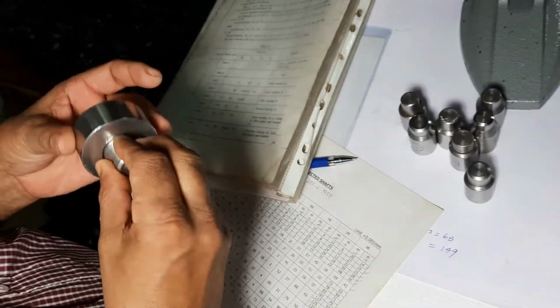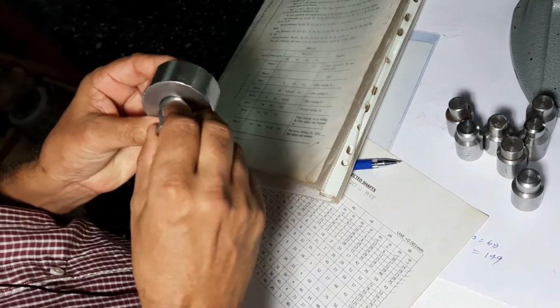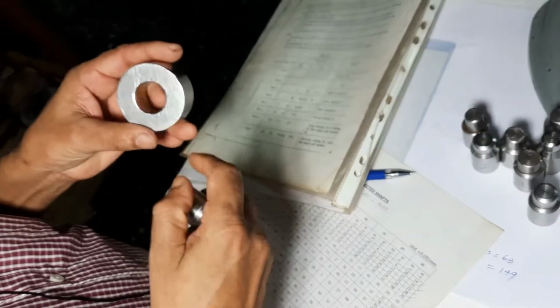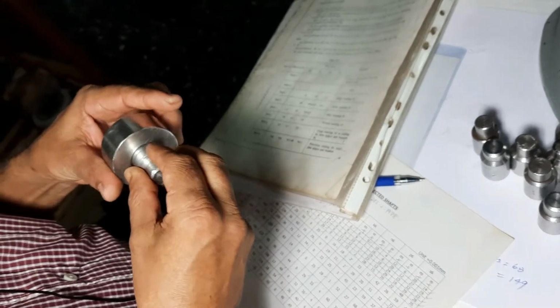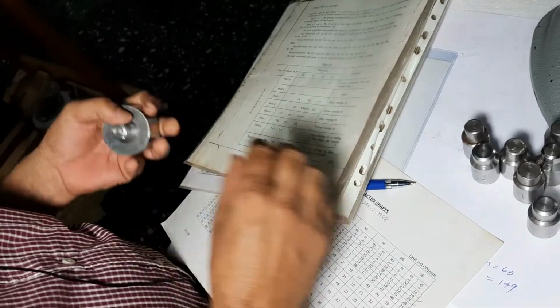Clearance. There is some clearance. Clearance means the size is 66 micron, lower than the size of the hole, smaller than the size of the hole. So it is a clearance fit.